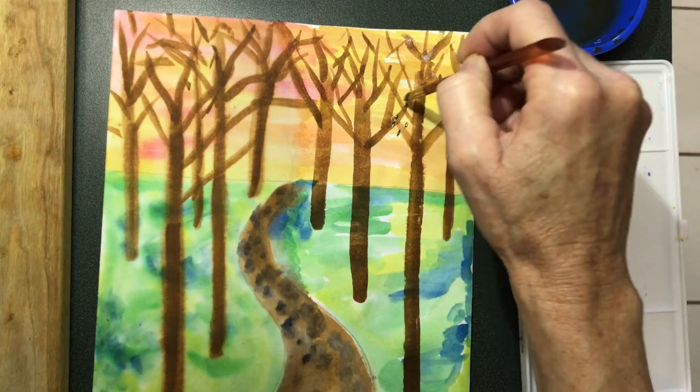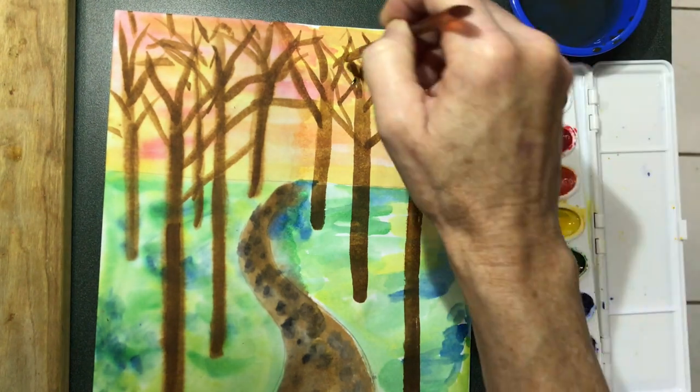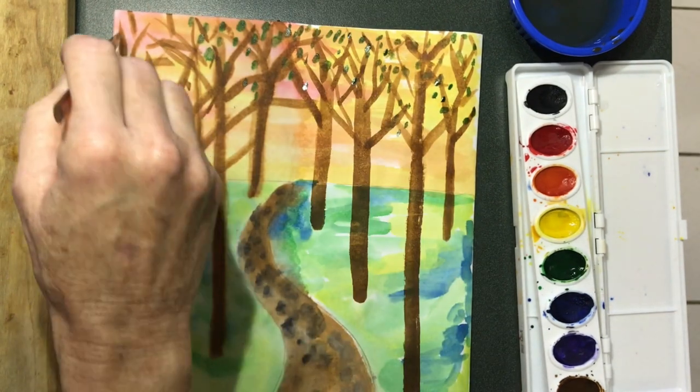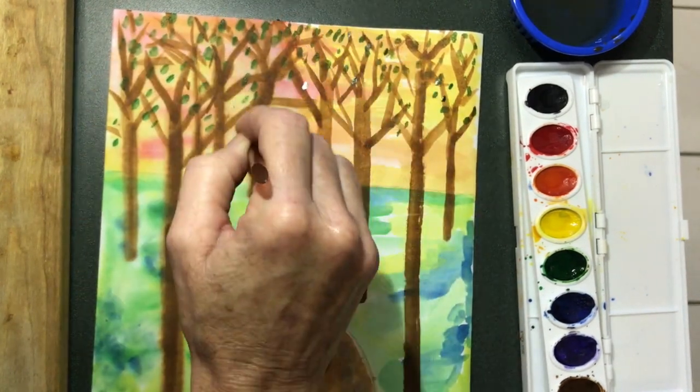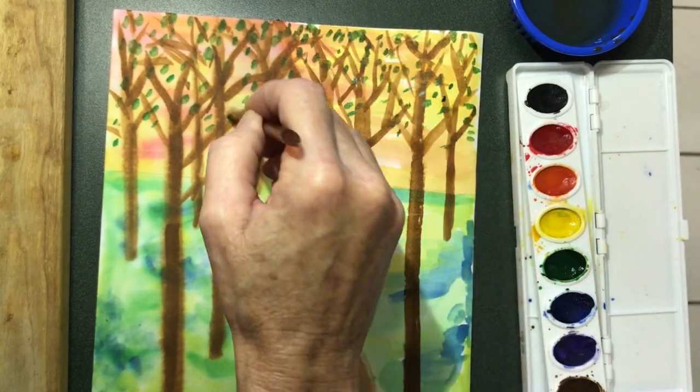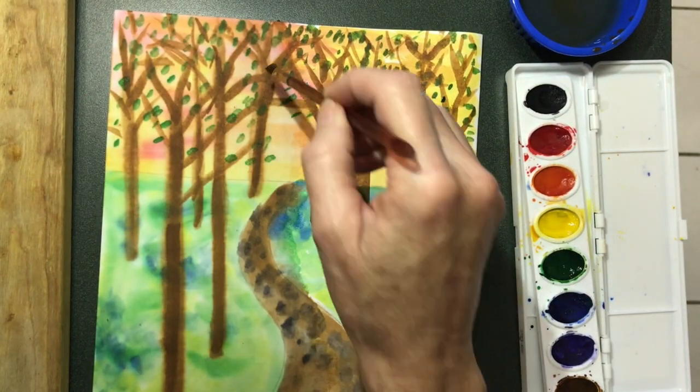To make your painting unique, some of you may want to add leaves and other details to your painting. I'm going to just put a few leaves on my trees so I can still see through my trees and my beautiful sunset sky. I'm just putting little green dots along the branches.